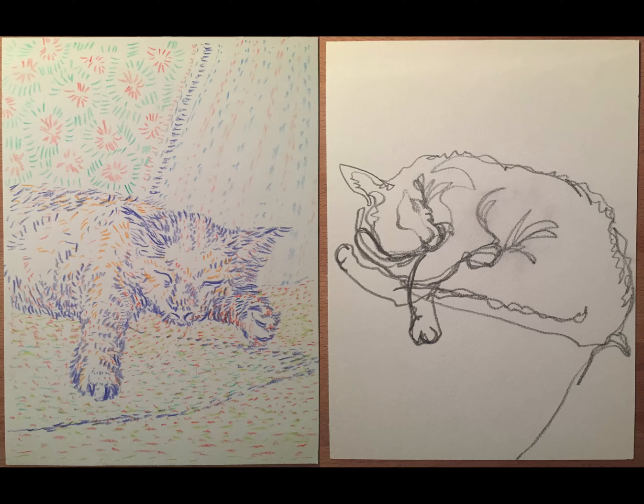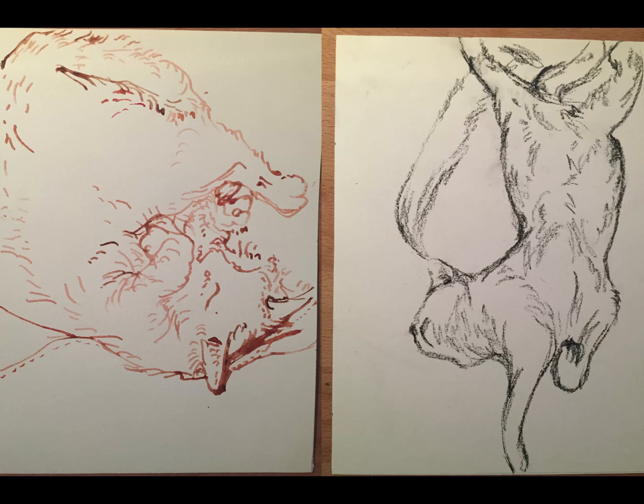For the second drawing, I tried to use only one line to finish the whole drawing, and also learned how the line was used in the previous drawing and tried to simulate it in my work. For the second day, the main difference between the two works is the materials I used.